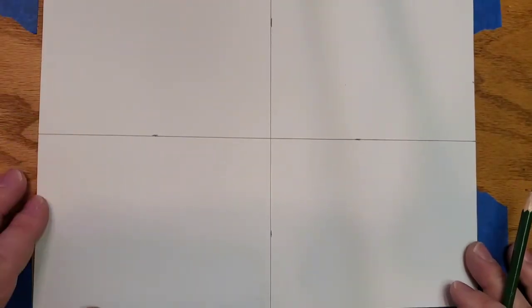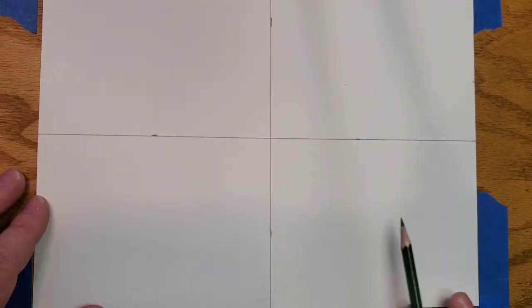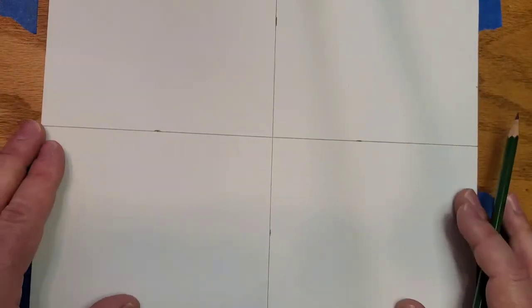Okay, so you should be left with 4 equal rectangles. 1, 2, 3, and 4. And your paper should be horizontal like so.